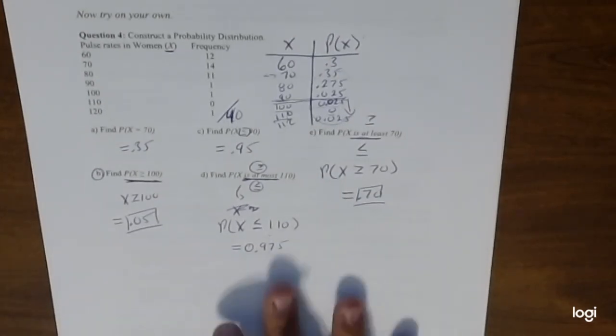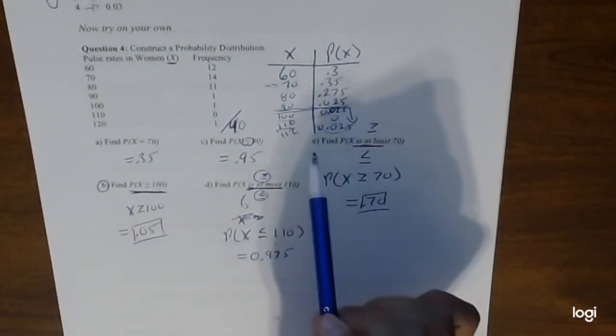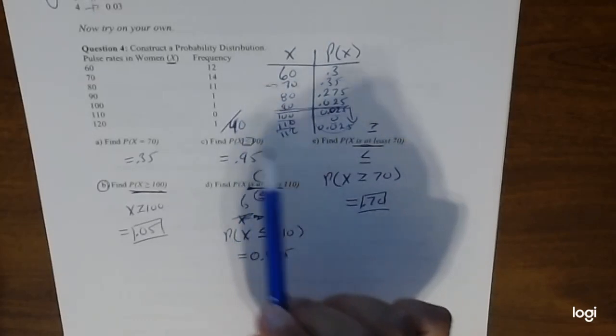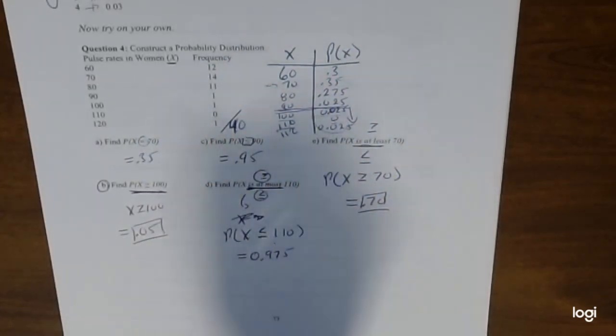So that's how we're going to do probability distribution. First off, we convert it to this, and then I'm going to ask you questions based off what you just wrote down, right? It could be equal to, or it could be inequalities and stuff like that.